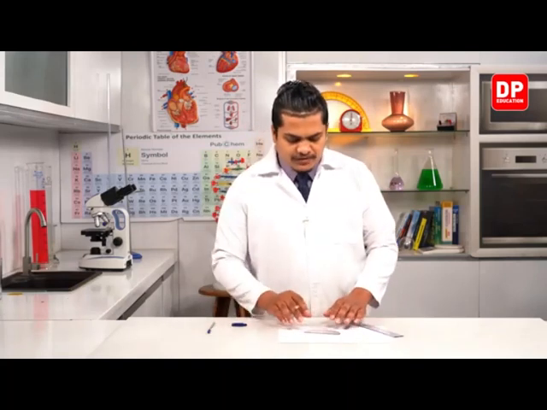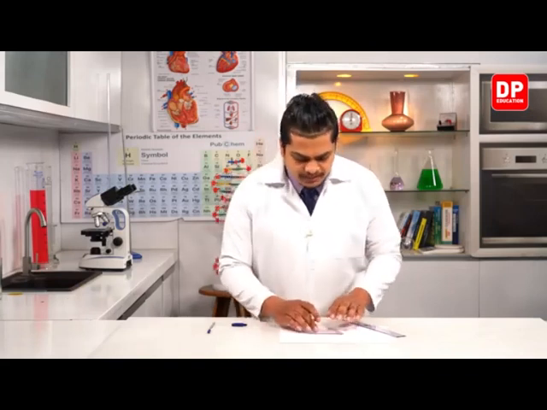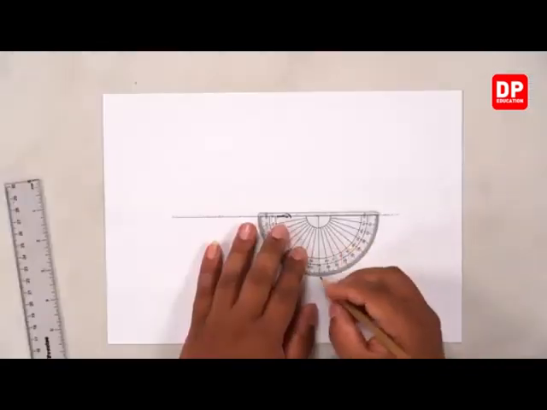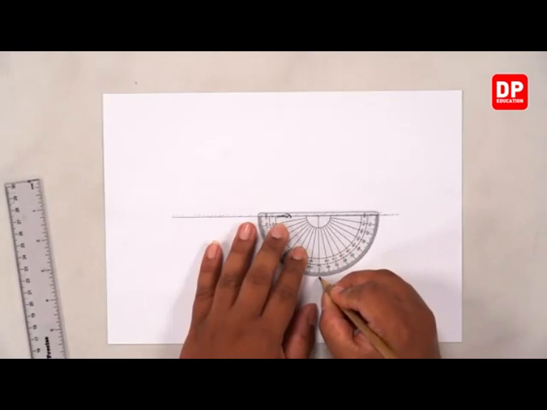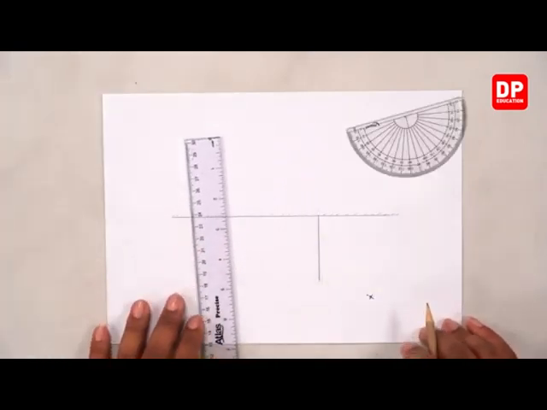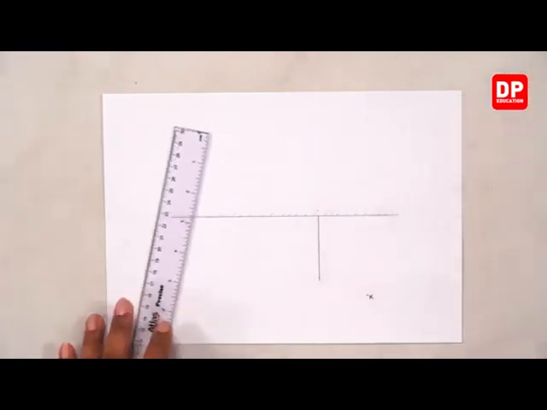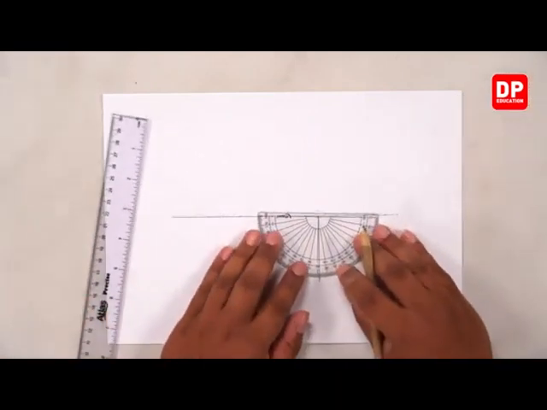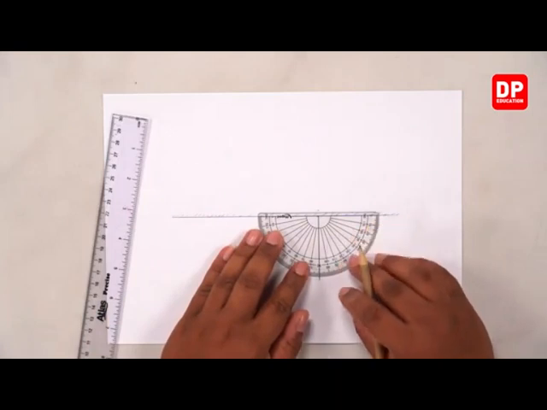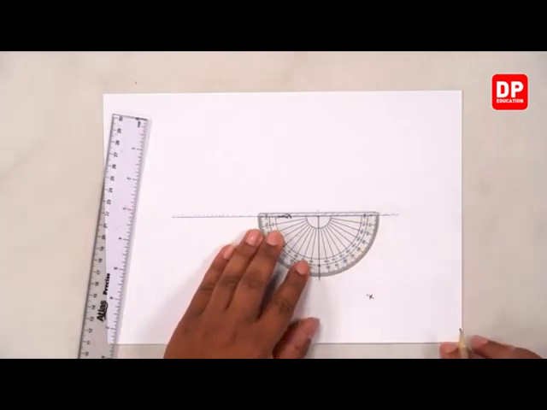So before drawing, I'm going to use the perpendicular. So this is the first perpendicular, my dear children, as you can see. See, it's exactly 90 degrees. So now what I'm going to do is draw out an angle.